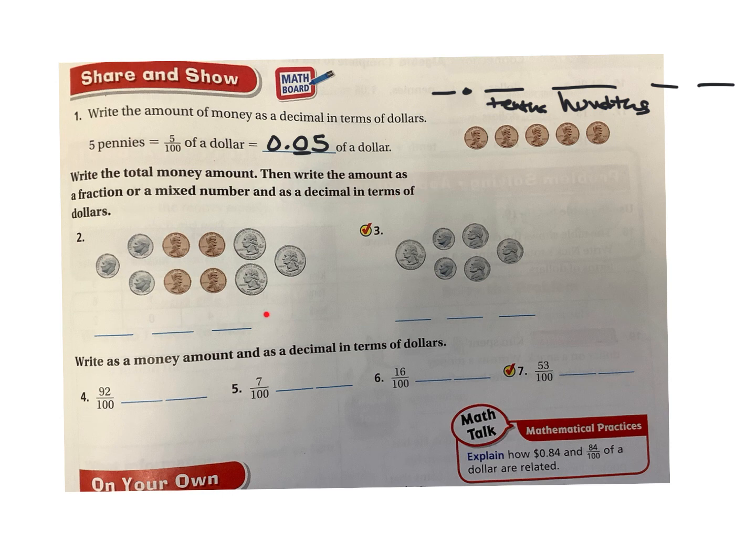They have 3 lines here because they want us to write the total money amount here. Then write the amount as a fraction or a mixed number, and then as a decimal in terms of dollars. Okay, let's go ahead and run through this. Here, I have 3 dimes. Remember, a dime is worth 10 cents, so that's 10, 20, 30 cents. I'm going to write that right here.